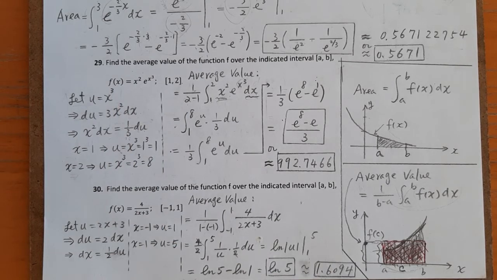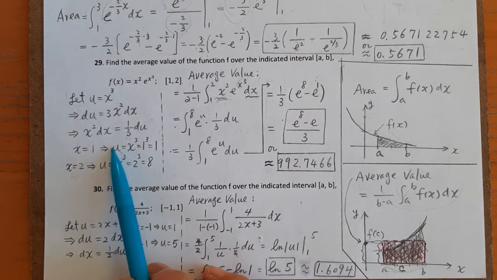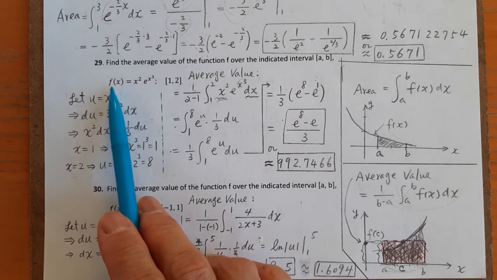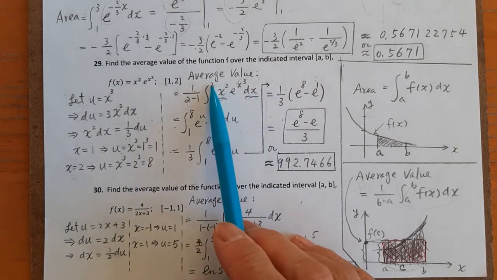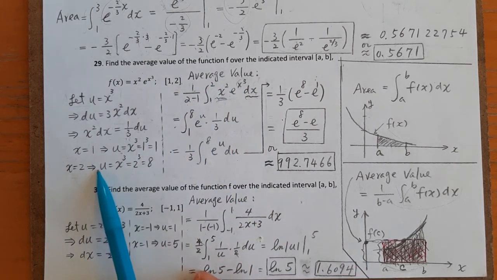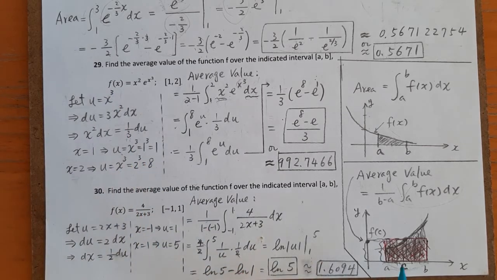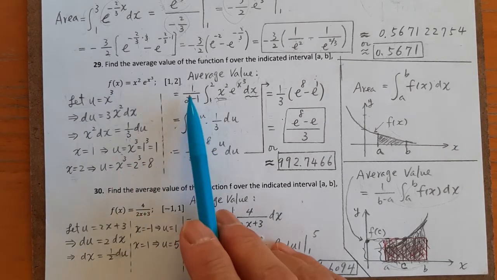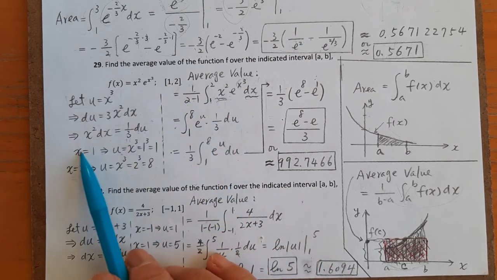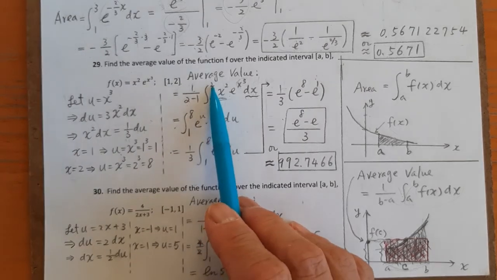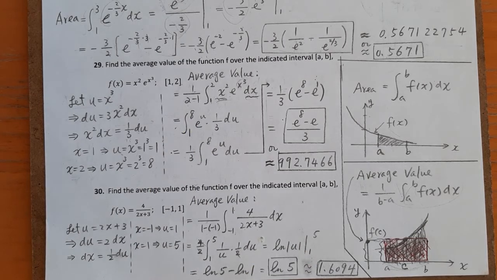Now we have to figure out the u values, because here x goes from 1 to 2. If x equals 1, then u is x cubed, so 1 cubed is 1. If x equals 2, since u is x cubed, 2 cubed is 8. So now we substitute in. 2 minus 1 is 1. When x is 1, the corresponding u is 1; when x is 2, the corresponding u is 8. So u goes from 1 to 8.